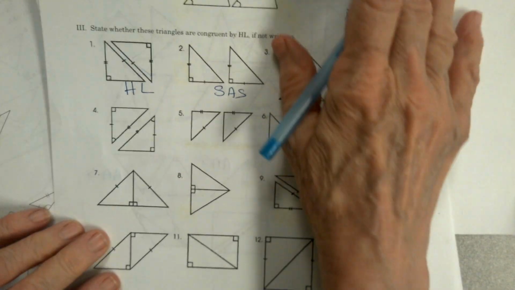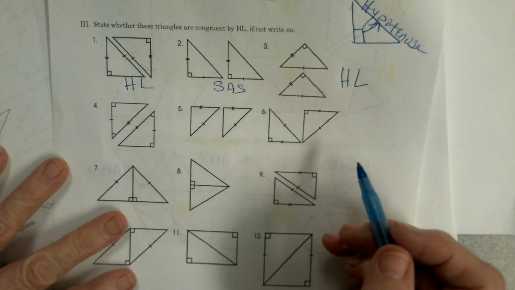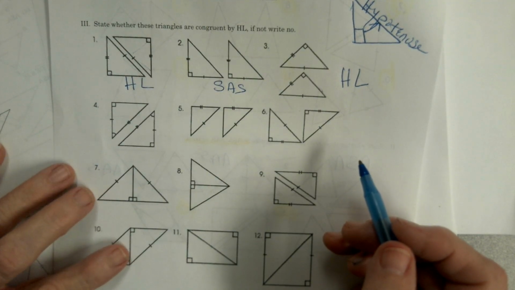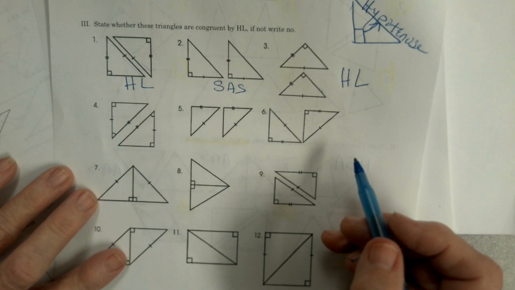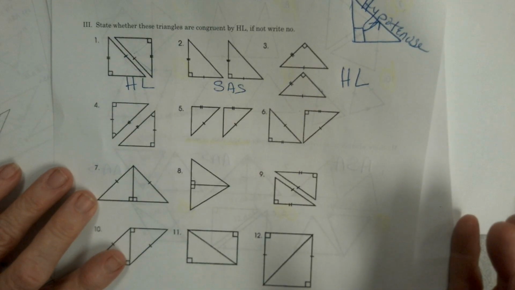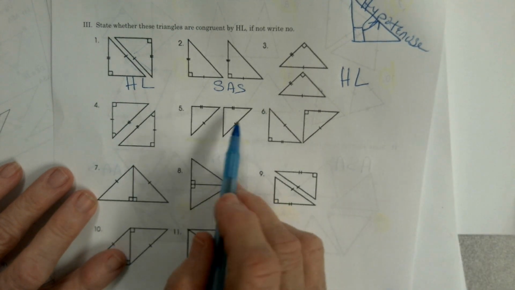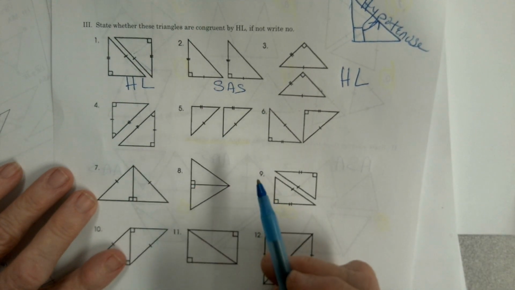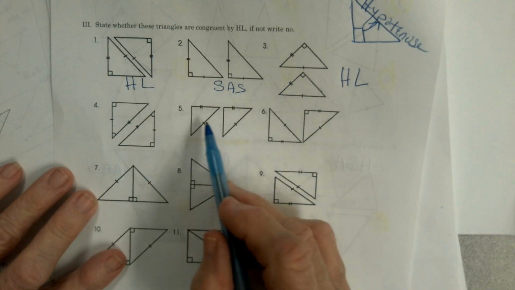Okay, what about number 5? There is a leg. Here's a leg, here's a leg. That's a hypotenuse.